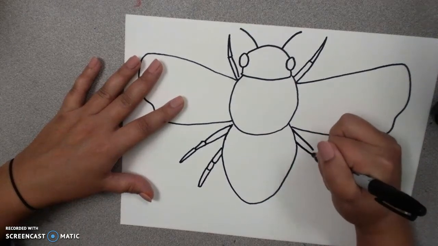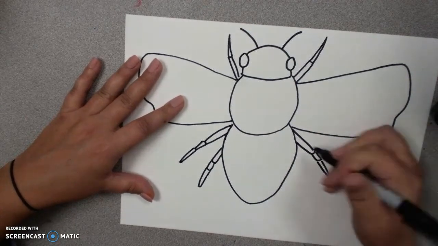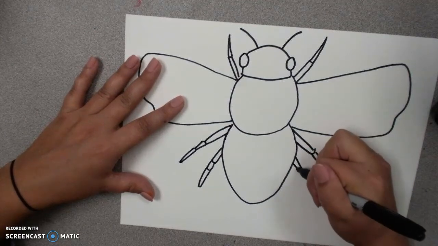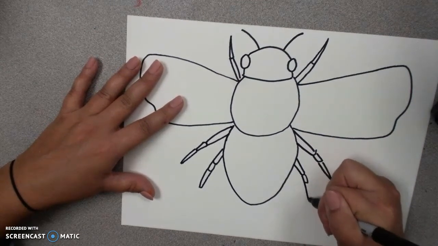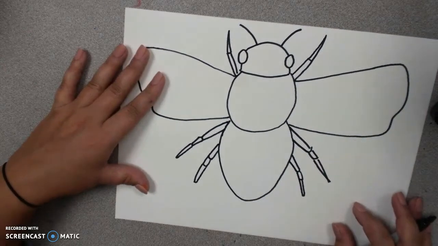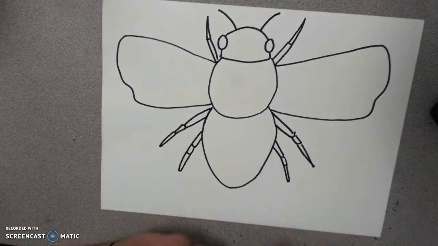Draw big so you take up most of the paper. If you make a mistake, figure out how to make it work. You can draw a bigger shape around it and then add patterns over it later, or something like that. So I'm starting with just the outline.